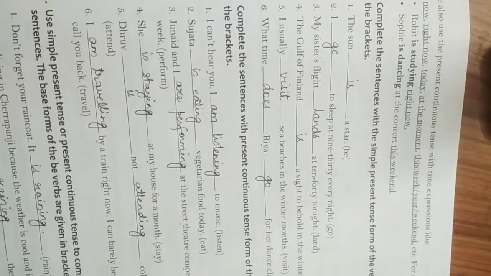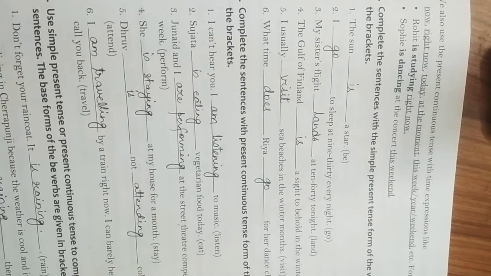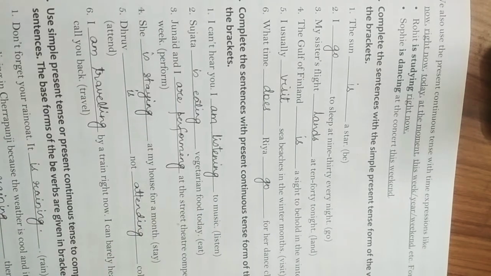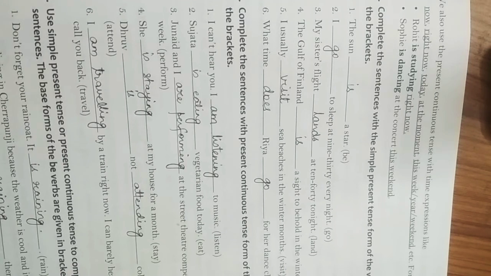Now B exercise. You have to complete these sentences with present continuous tenses from the verbs in the brackets. First one, I can't hear you. I am listening to music. Number 2, Sujata is eating. Number 3, Junaid and I are performing. Number 4, she is staying. Number 5, Dhruv is not attending college these days. Number 6, I am traveling by a train right now. I can barely hear you. Let me call you back.